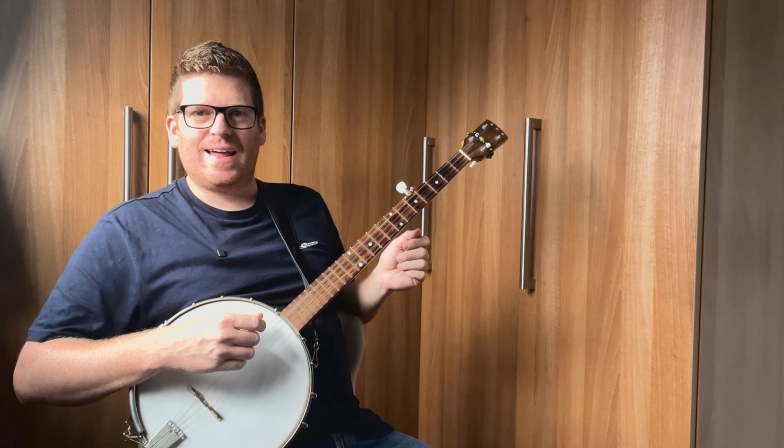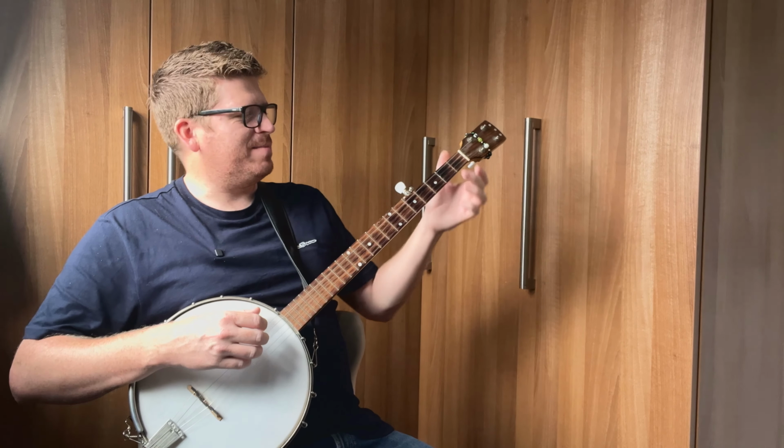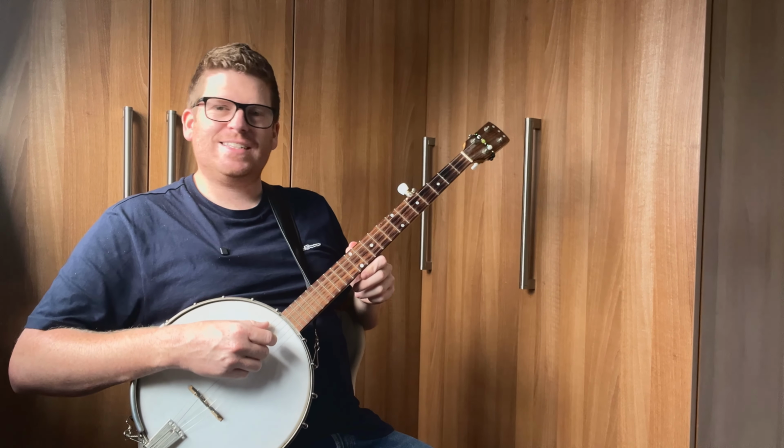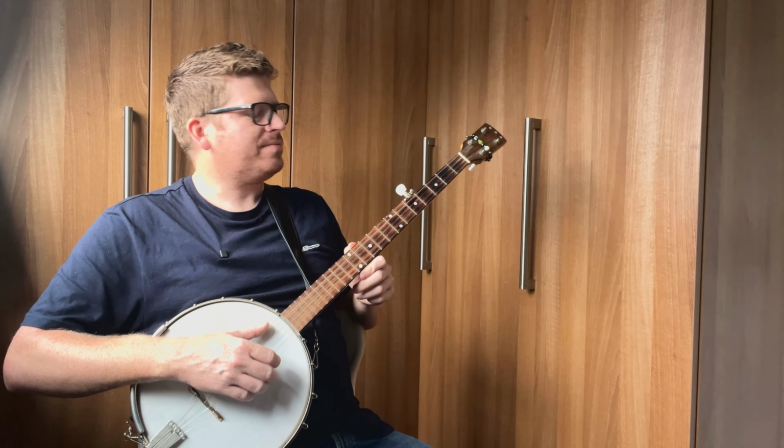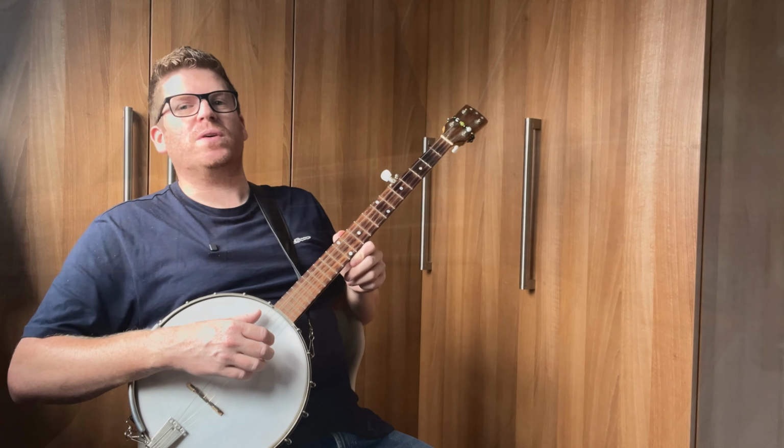And there are tricks and techniques to make switching between the E minor and the D a lot more accessible and easy, and yeah, we can get used to it fairly quickly. So let's get a close-up and we'll have a look what's going on.